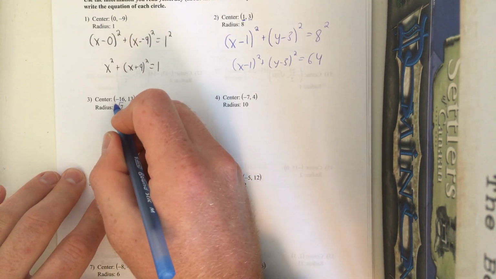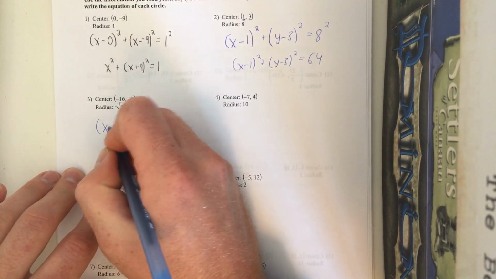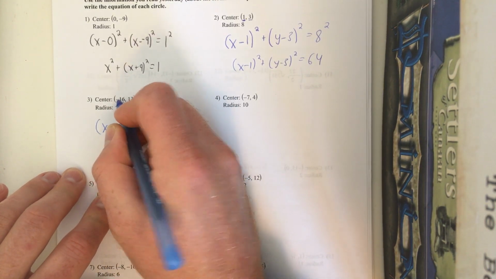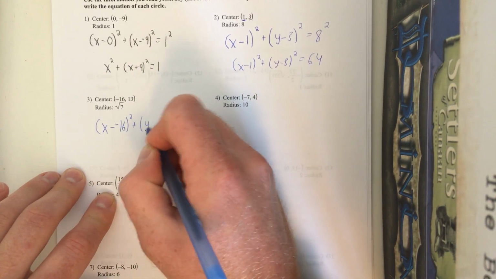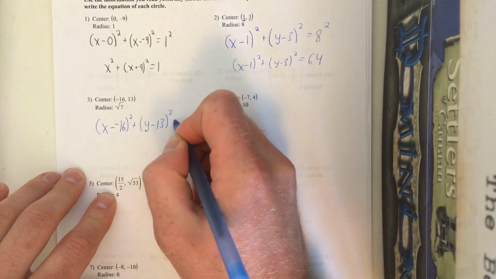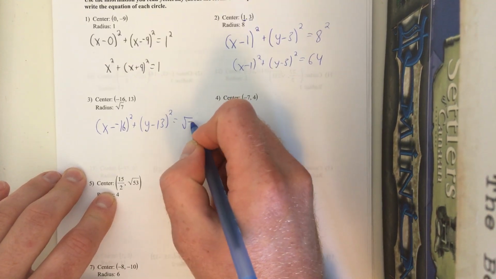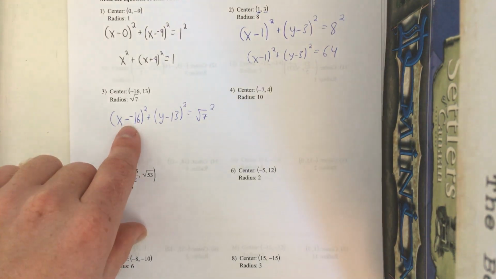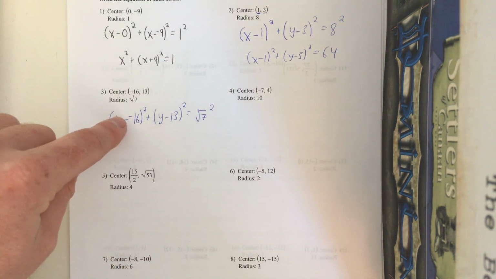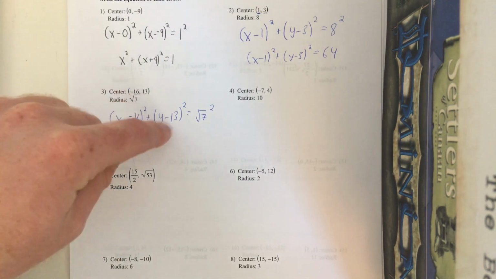Over here, for instance, my center, I put in (x minus negative 16), be careful with that, squared plus (y minus 13) squared is equal to the square root of 7 squared. This looks a little bit harder, but it's the same general idea. All I'm doing is I put minus whatever the center values are.